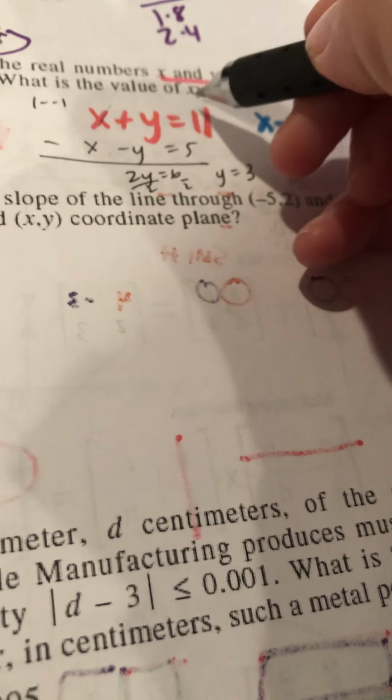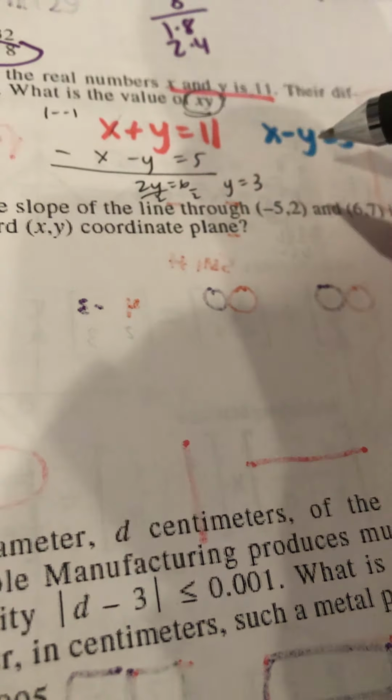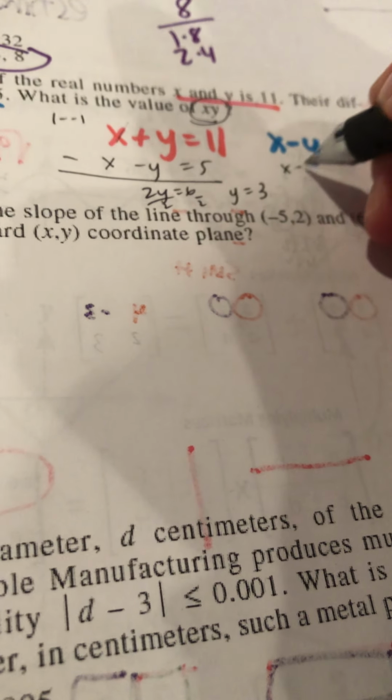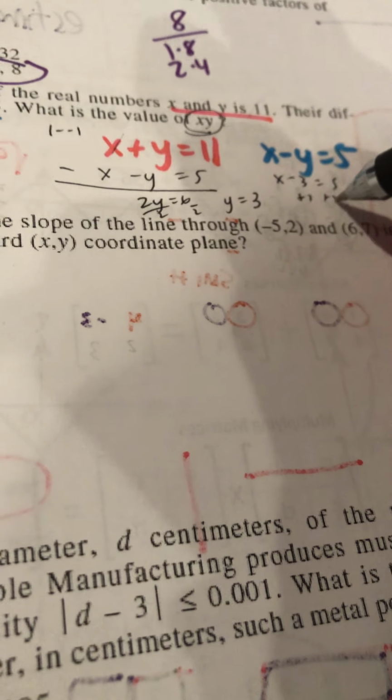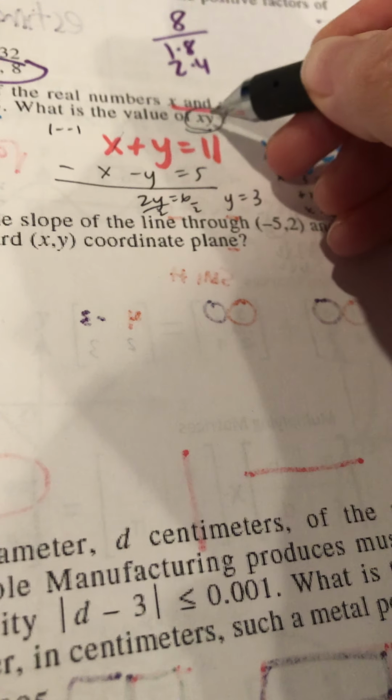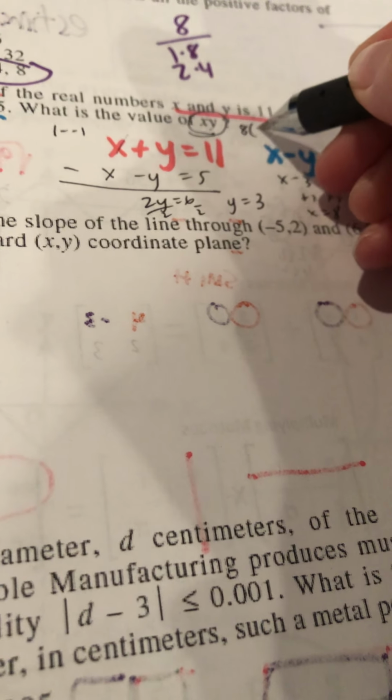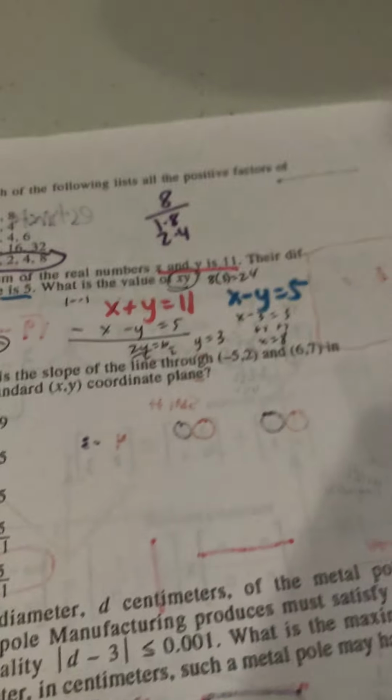So that's not good enough because it wants x times y. If I put 3 in here, x minus 3 is 5, so x would be 8. And so x times y, or 8 times 3, is 24, which is why it's J.